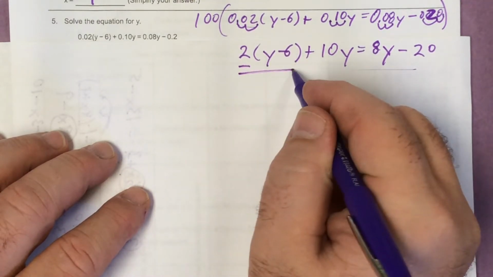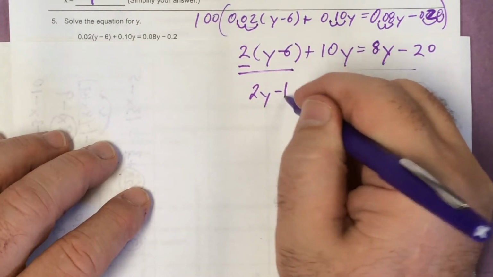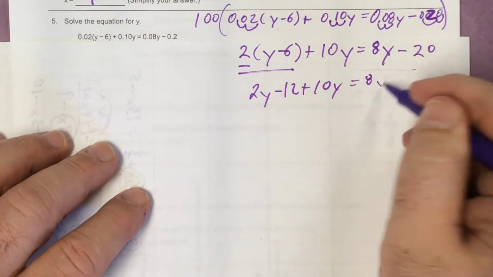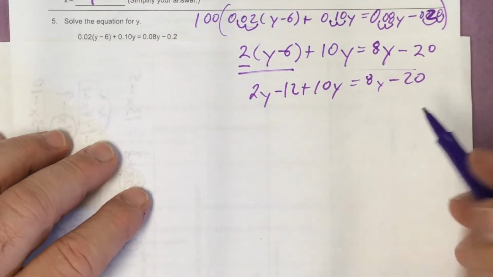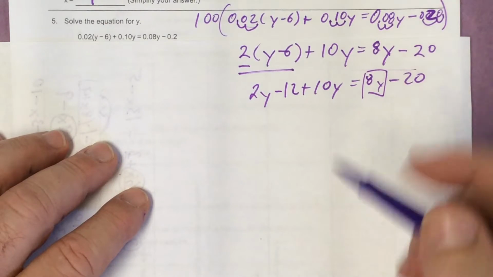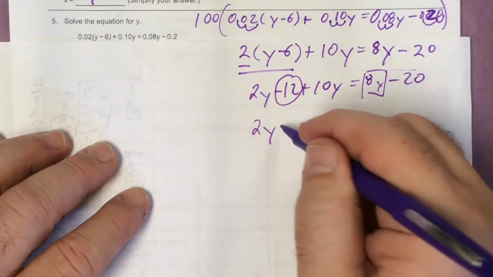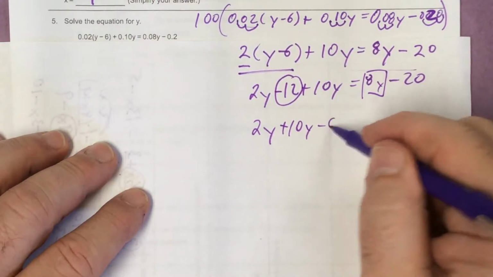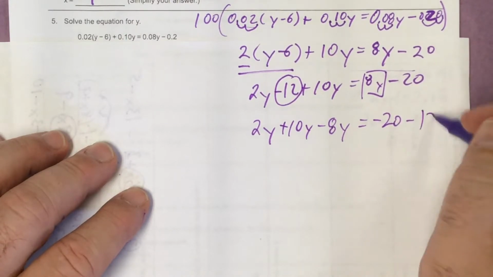So I'm going to distribute the 2 first. It'll be 2y minus 12 plus 10y equals 8y minus 20. I'm going to move the variables to one side and this number to the other side. So this will be 2y plus 10y minus 8y, moving this here, equals negative 20 minus 12.